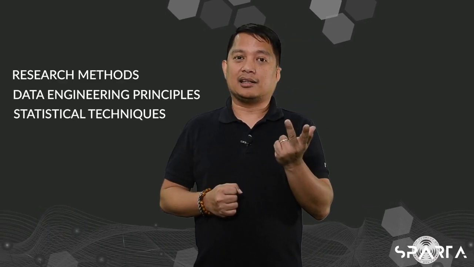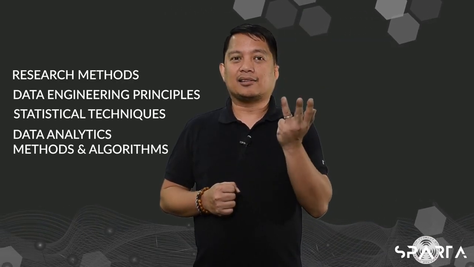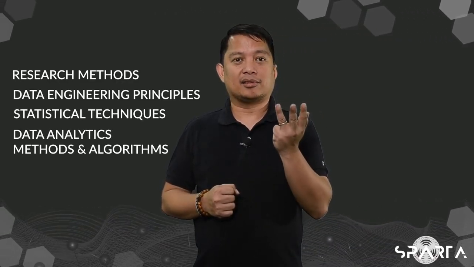These are competencies that comprise the technical skills: research methods, data engineering principles, statistical techniques, data analytics methods and algorithms, computing. Exciting stuff, right? As you will see later, depending on the analytics role that you will build a career on, you would need only certain technical competencies to effectively perform your role.